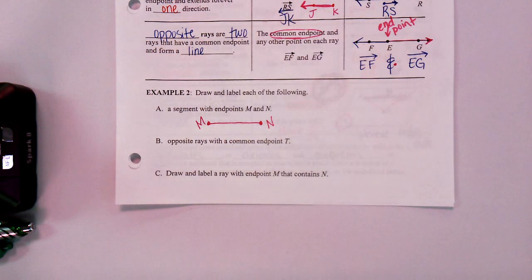Okay, so I'm going to pass homework out. While I'm doing that, I would like you to try B and C, and then once I'm done passing homework out, I'll put the answers on the board so you can check them. Okay? And then I'll talk to you a little bit about the homework, and then I'll let you go.